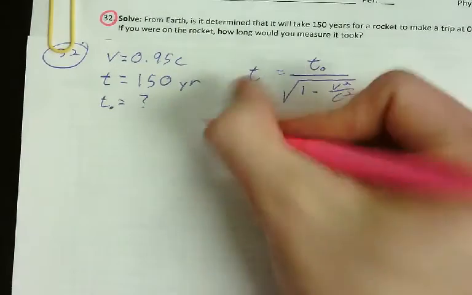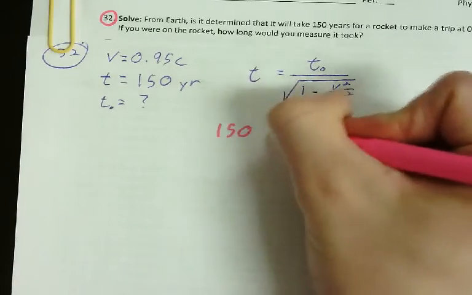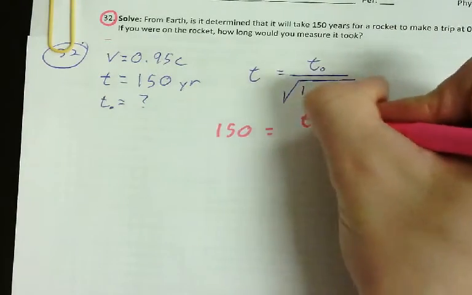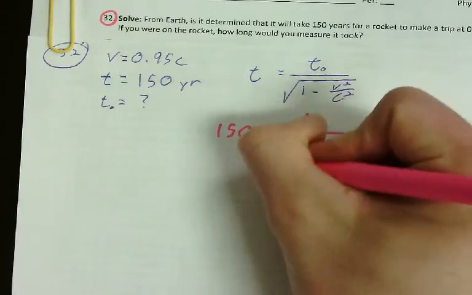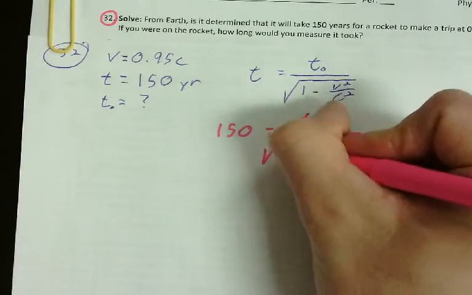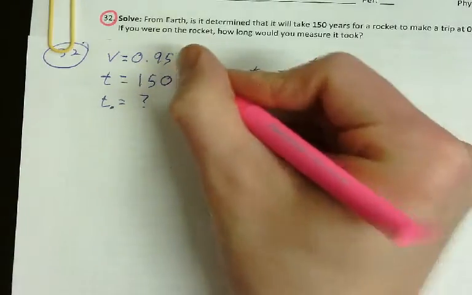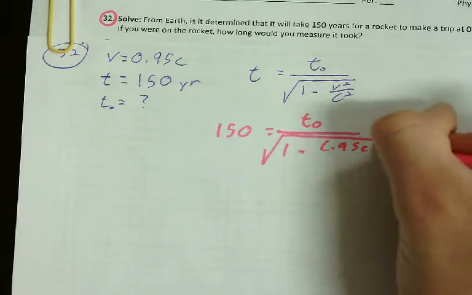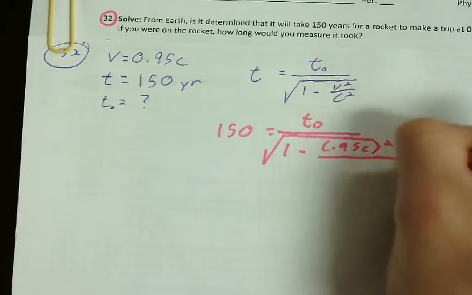So t is 150. T naught I'm solving for. V is 0.95 C. And then that's over c squared.